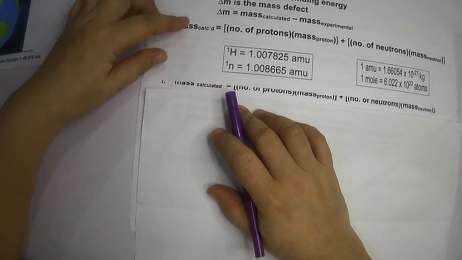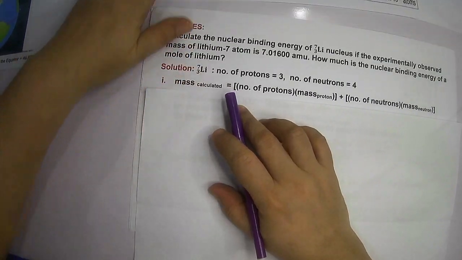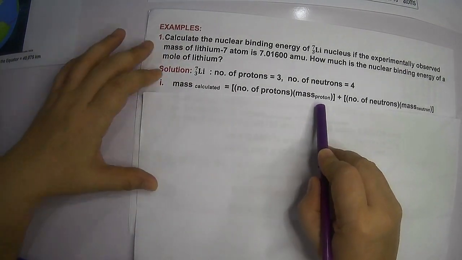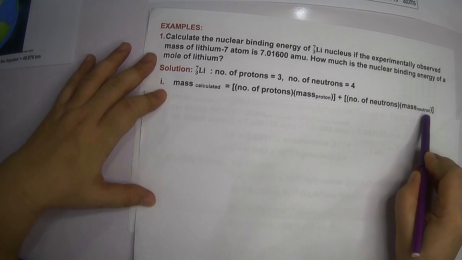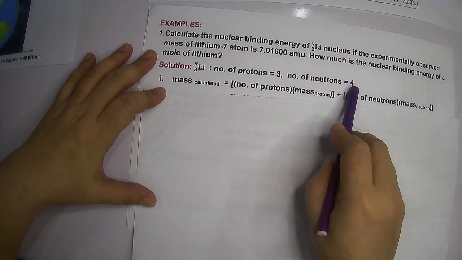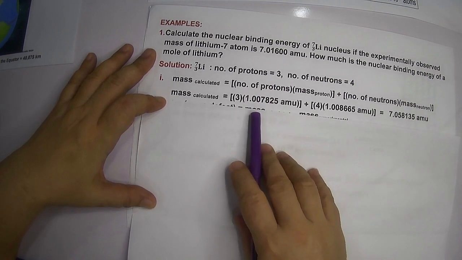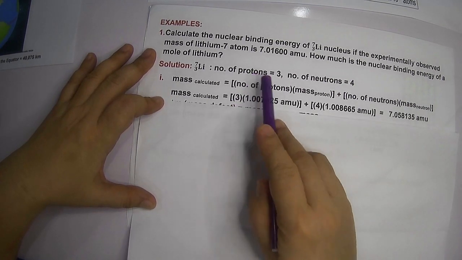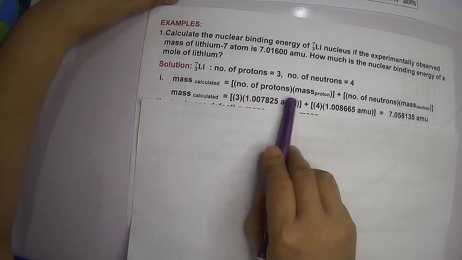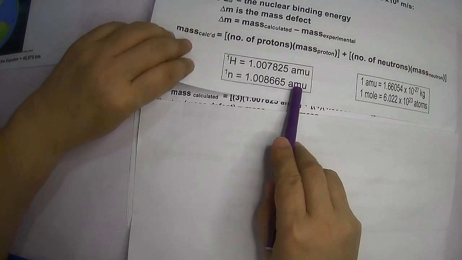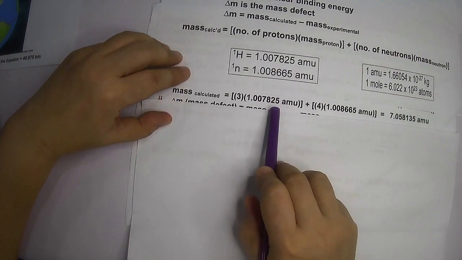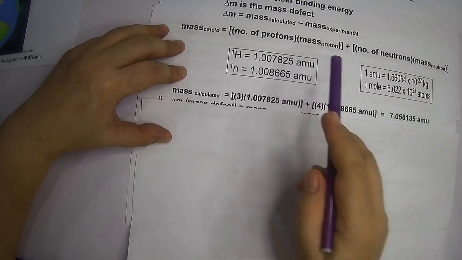mass of a nucleus, that is the number of protons times the mass of proton plus the number of neutrons times the mass of neutron. Since we have 3 protons and 4 neutrons, we can substitute it here. Okay, we have 3 protons multiplied by the mass of proton, which is 1.0078225 atomic mass unit as given here.